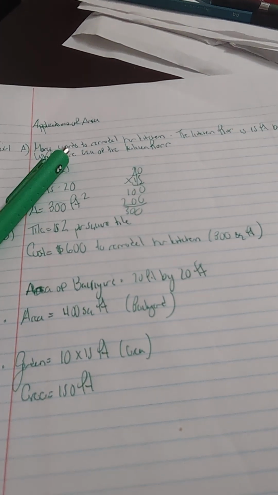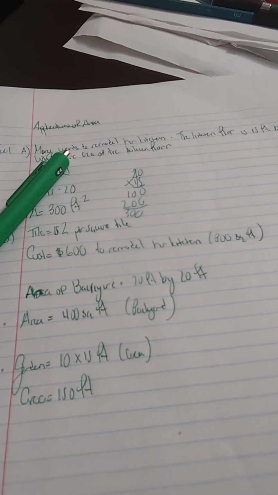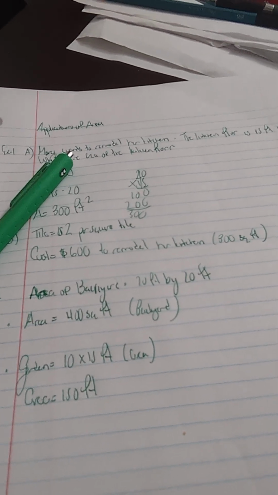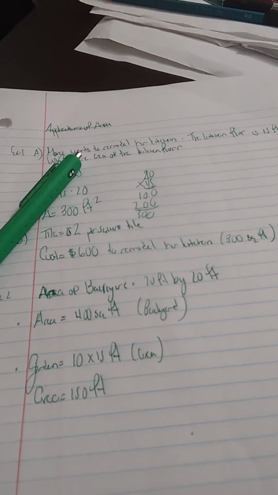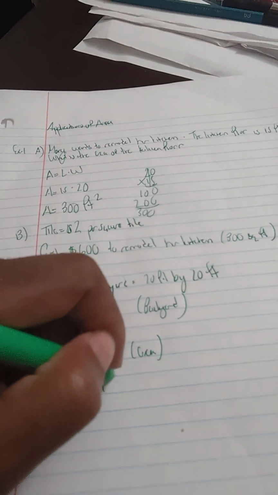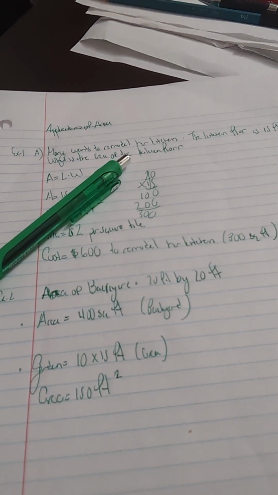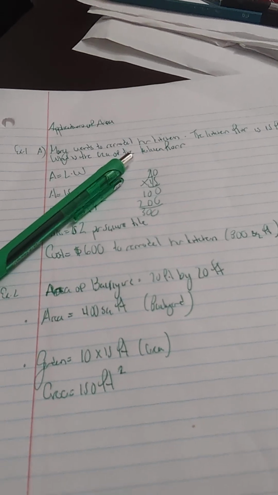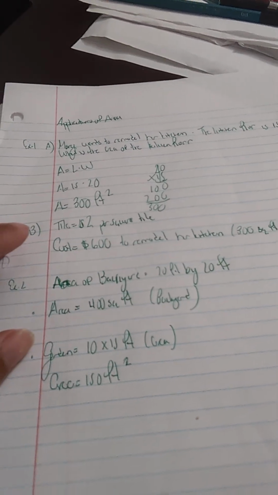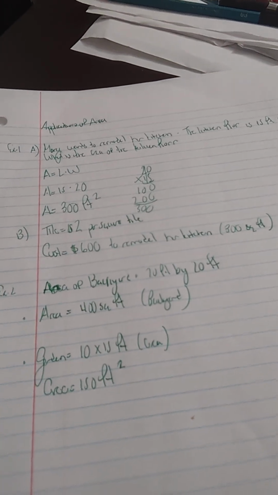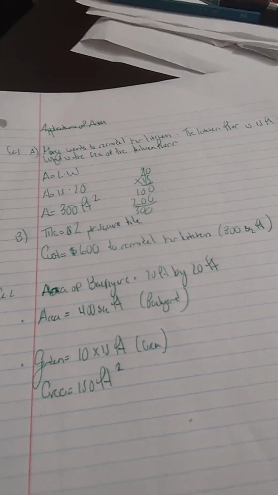Can the garden fit into the area? Yeah, you can. Why? Because the area of the garden is smaller than the area of the backyard, which means you could fit the garden into the backyard.